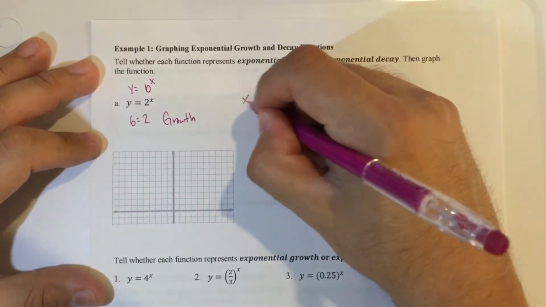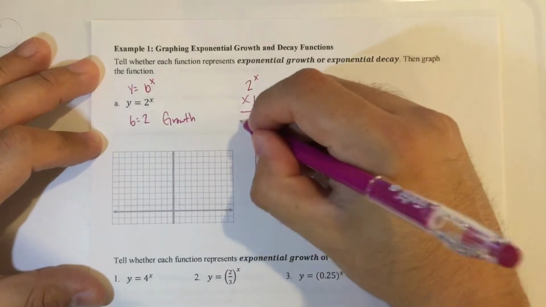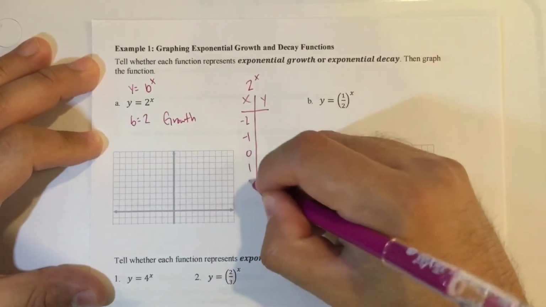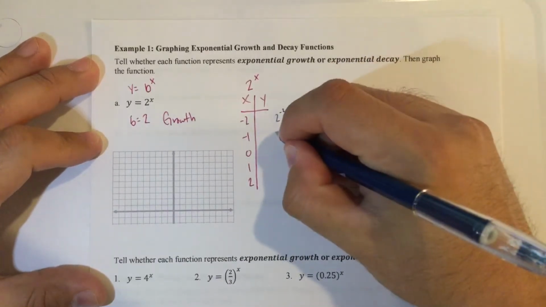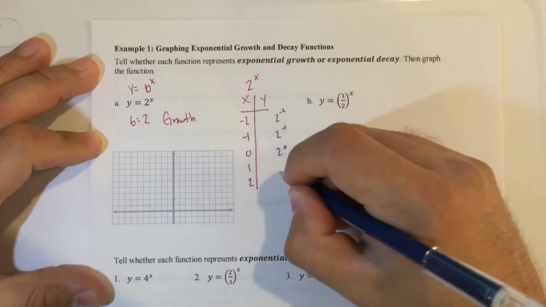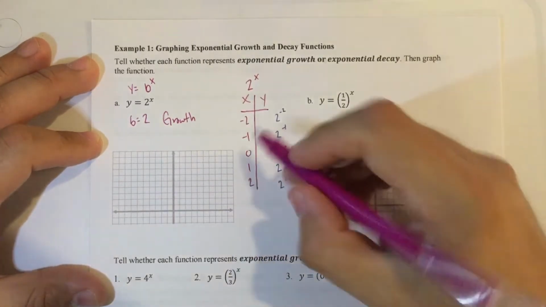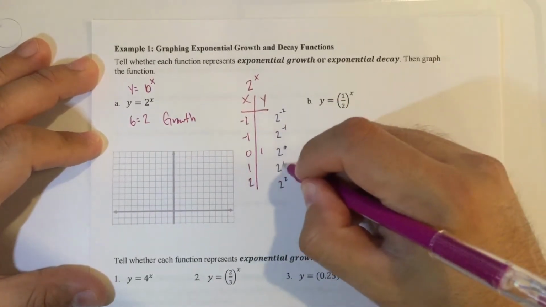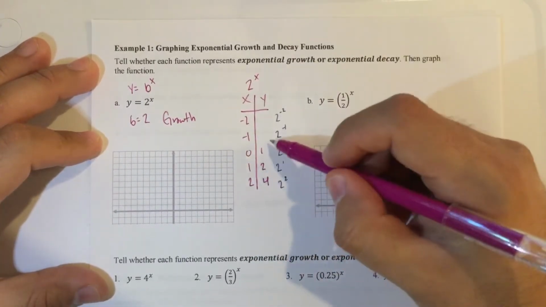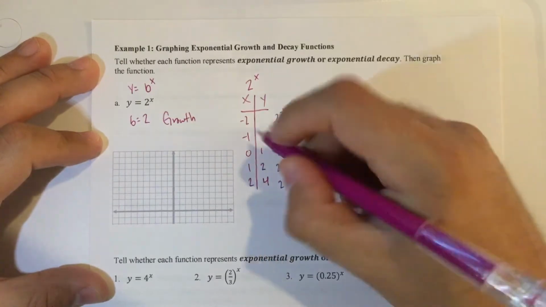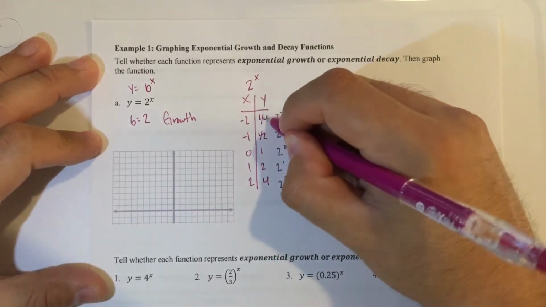And then I'm going to create that table, x and y. For 2 to the x power, x is negative 2, negative 1, 0, 1, and 2. So 2 to the negative 2 power, 2 to the negative 1, 2 to the 0, 2 to the first, and 2 squared. I always start with 2 to the 0. 2 to the 0 is 1, 2 to the first is 2, 2 squared is 4. And just like previously, it was the reciprocal. So 2 to the negative 1, the reciprocal of 2 is 1/2. The reciprocal of 4 is 1/4.